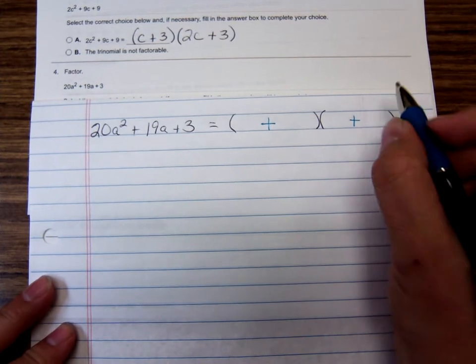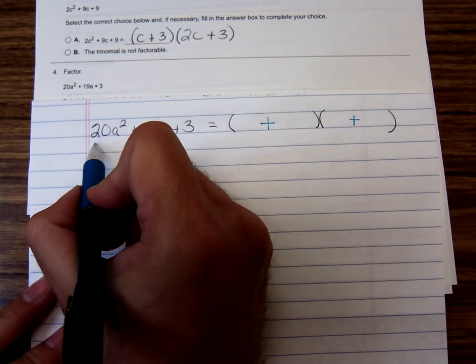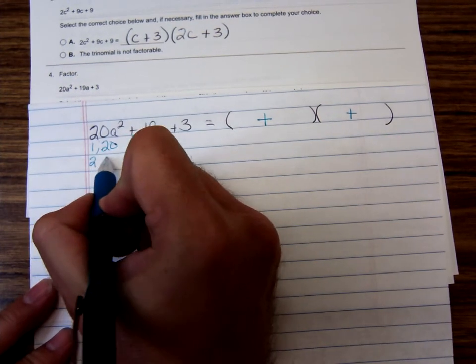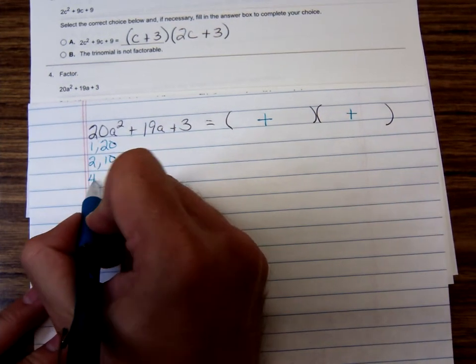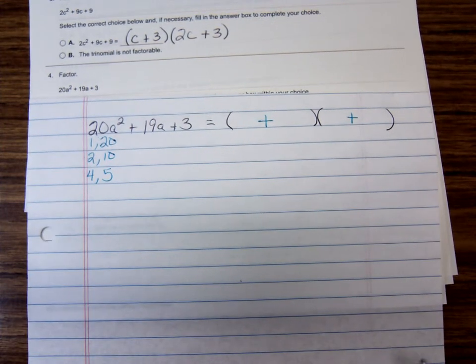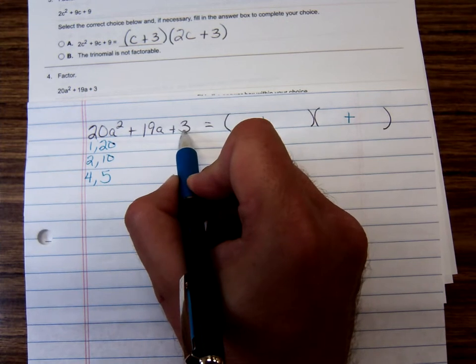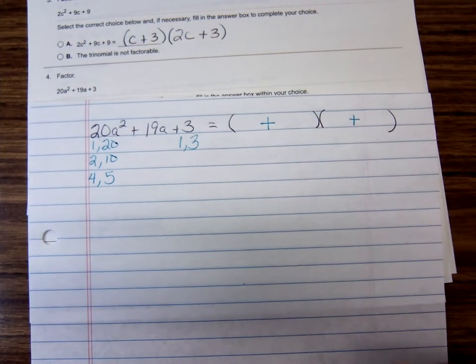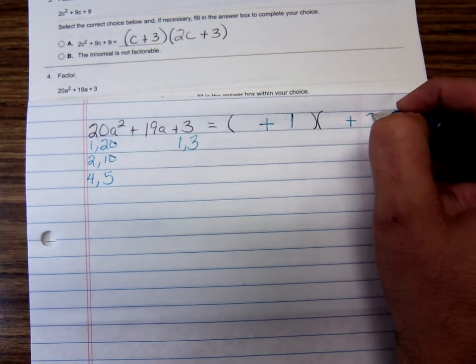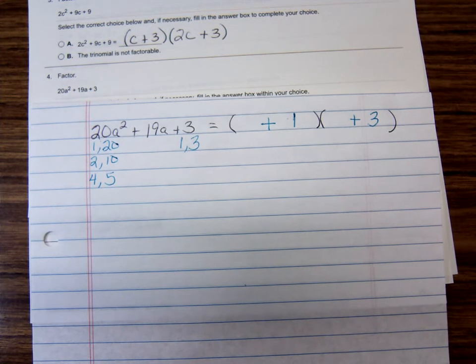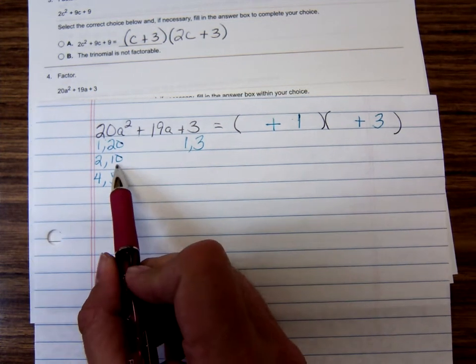Numbers that multiply together to give 20. Well, there's quite a few. 1 times 20. 2 times 10. 4 times 5. Numbers that multiply together to give 3. Just 1 times 3. You know what? I think I'm going to go ahead and fill that in right now. 1 times 3. There's nothing else. Now, it's going to be up to us to figure out which of these pairs of numbers work.